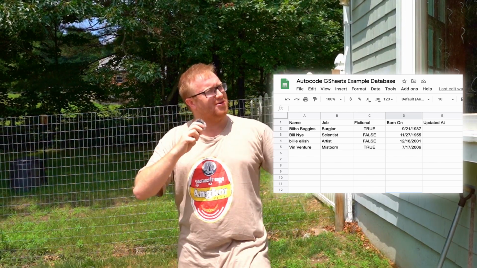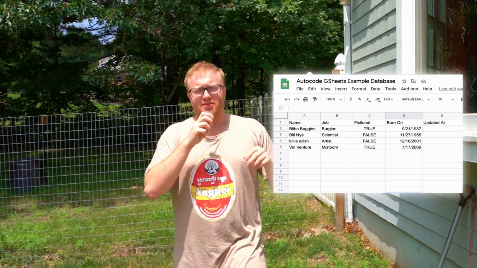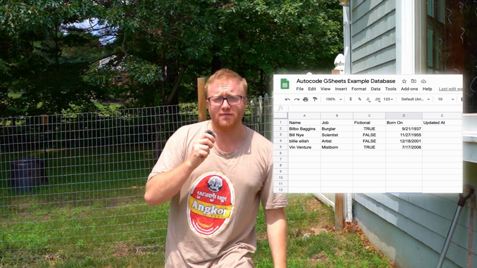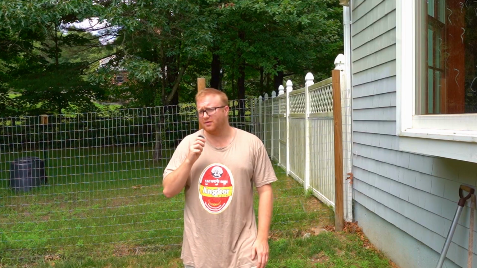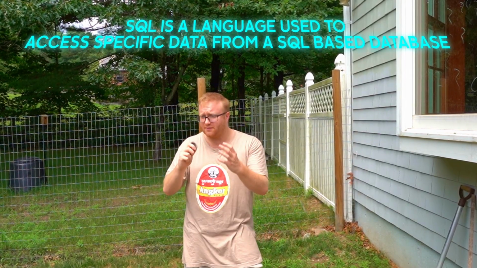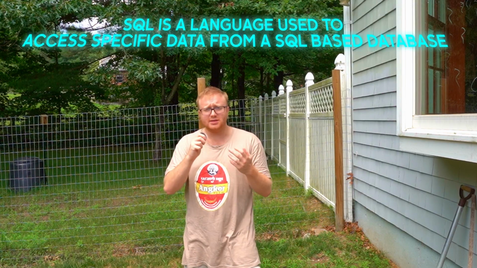Here's an image of a Google Sheet, and here you can see all the rows and all the columns. In this example, the data is anything that is written in the cell values of the Google Sheet file itself. Relational databases are pretty much just like big Google Sheet files that are stored in databases, accessible via writing SQL code. At a high level, that's what SQL is. SQL is just a way for you to access specific data that you want from a SQL-based database.